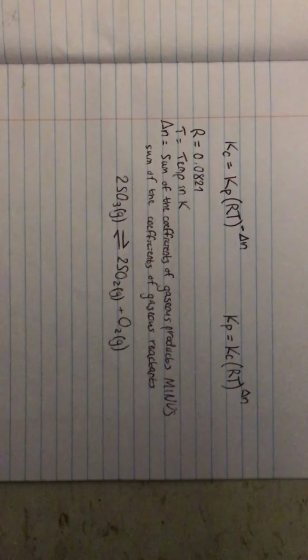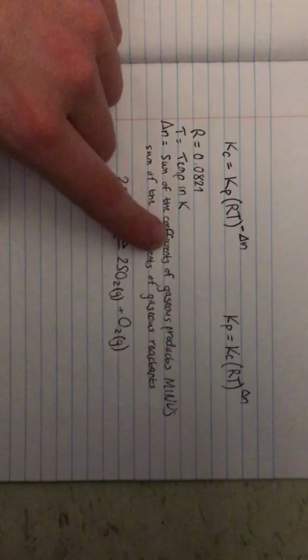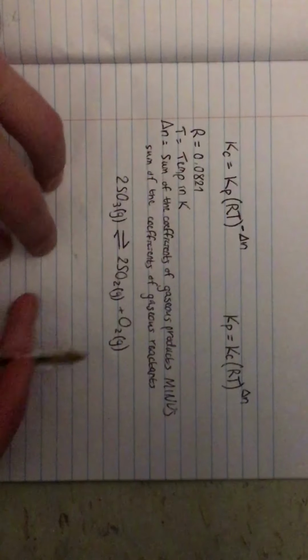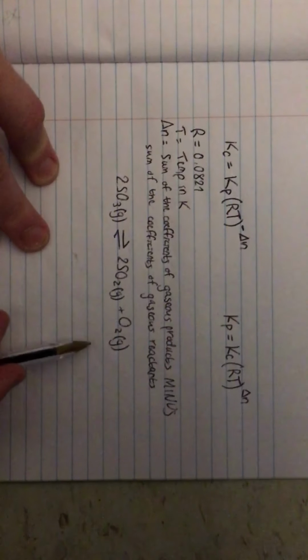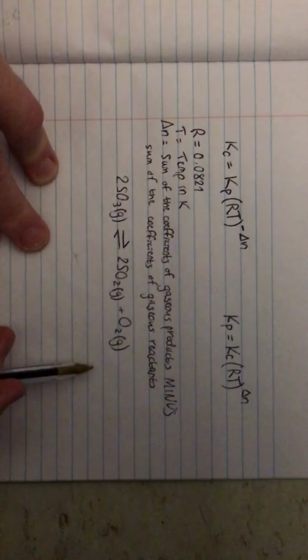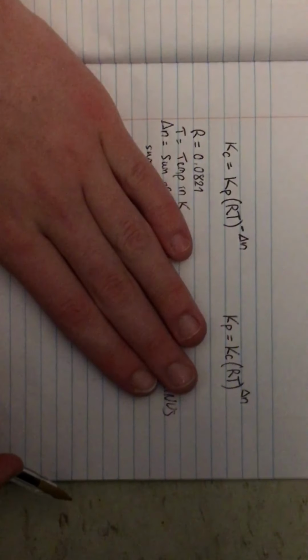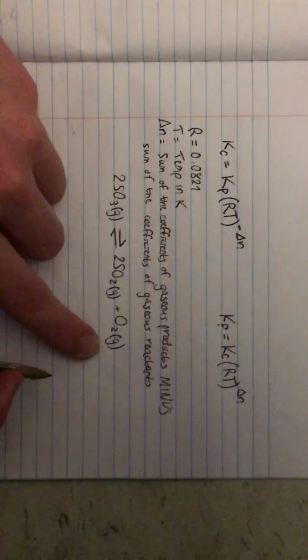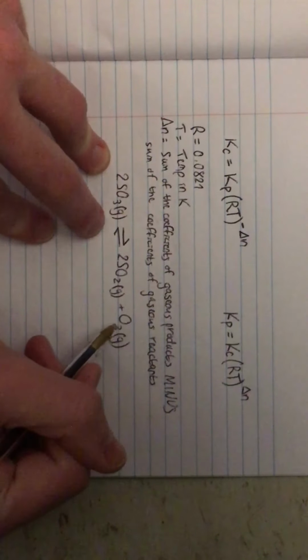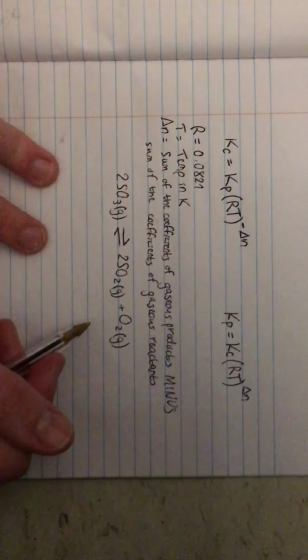So let's first look at the gaseous products. We're going to say which ones are gaseous. Well, it's both of them, because there's a little g. If there's not a little g, we're not going to worry about it. So if this was an s instead of a g right here, we wouldn't worry about this s. But since these are both g, we're going to add them both together.